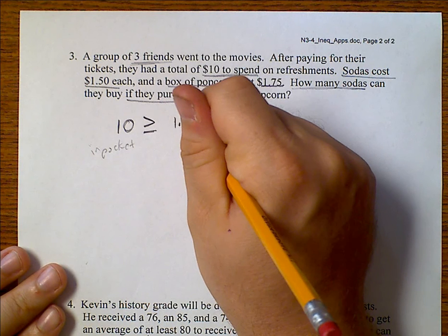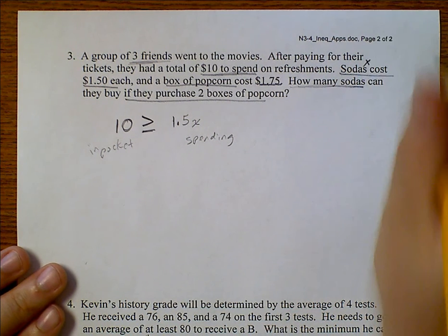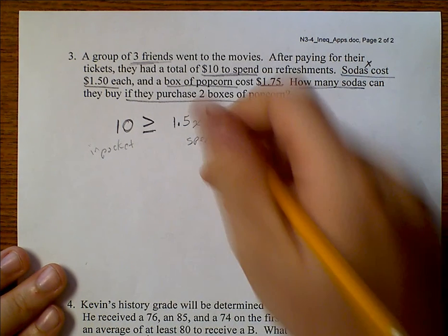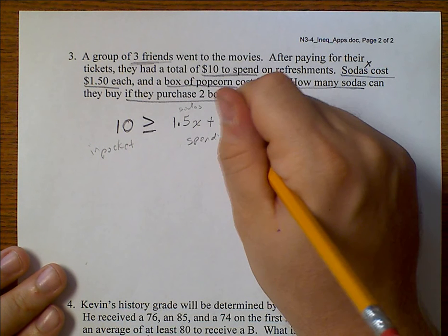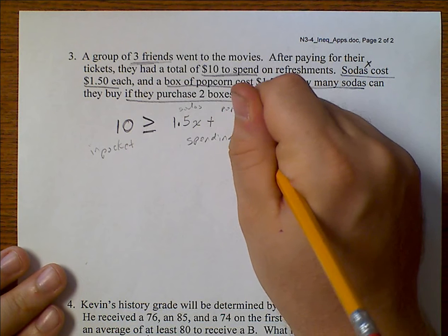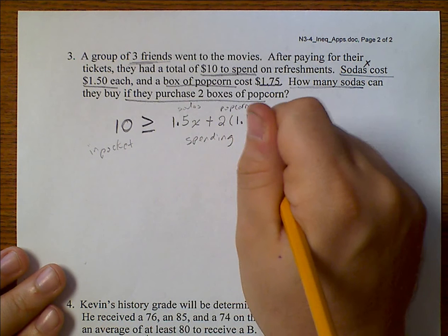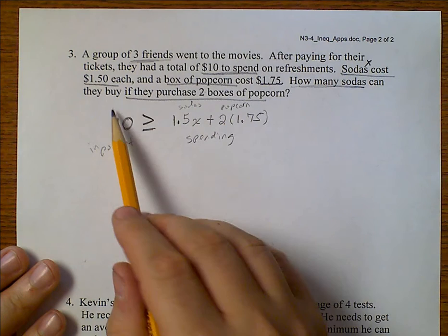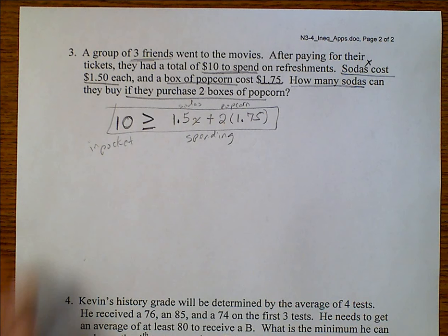Now I'm going to use x for sodas, just because my s's tend to look like 5s. And then I want 2 boxes of popcorn, so whatever I spend on sodas, I'm going to add what I spend on popcorn. And so this would be 2 times $1.75 because I'm getting 2 boxes of popcorn. And so this is my equation. Well, let's go ahead and work on solving it.